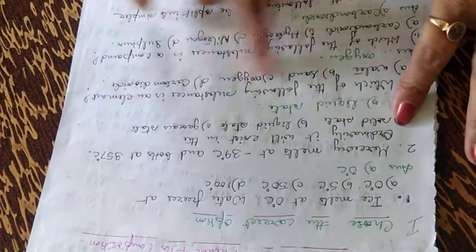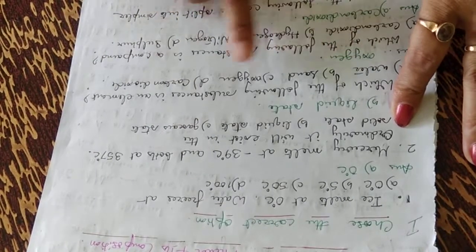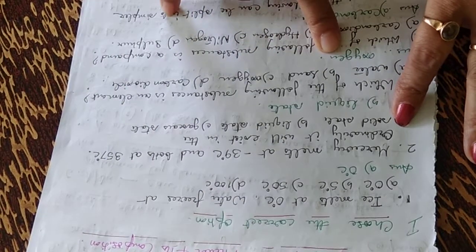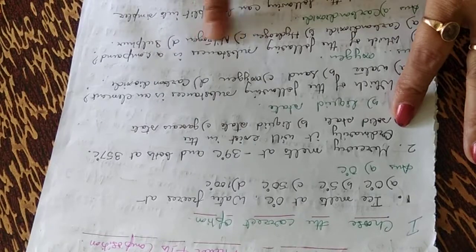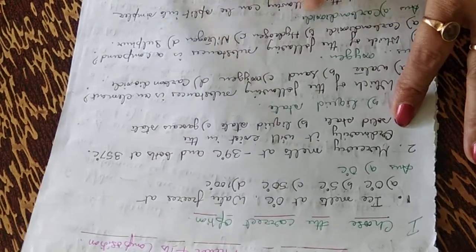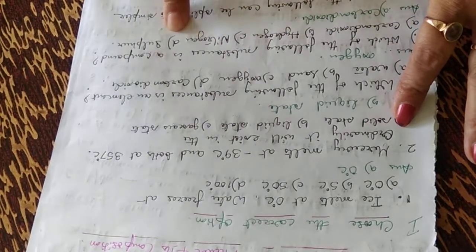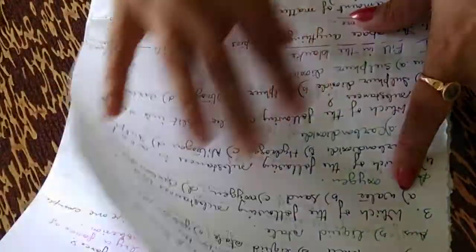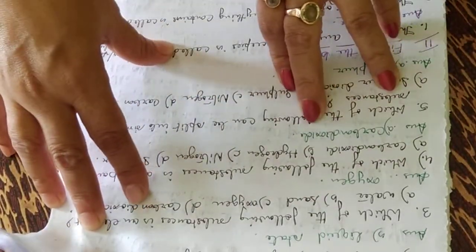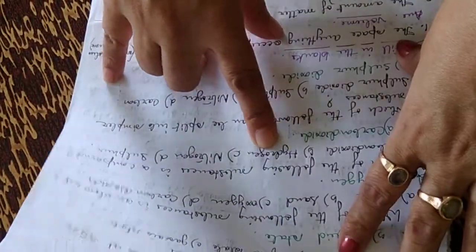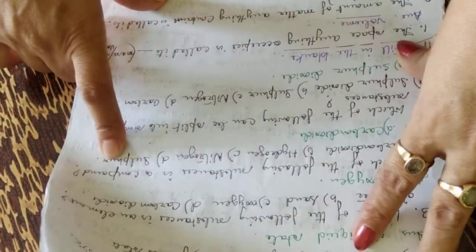Which of the following substances is an element? Water, sand, oxygen or carbon dioxide? The answer is oxygen. Which of the following substances is a compound? Carbon dioxide, hydrogen, nitrogen, sulfur. The answer is carbon dioxide because it can be split into two components, two elements. The others are elements because they cannot be split.